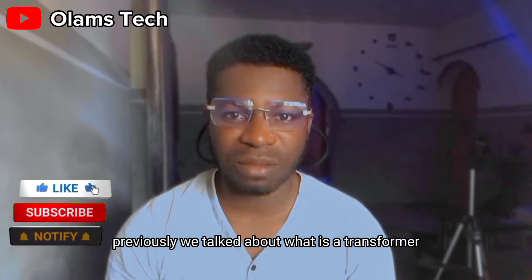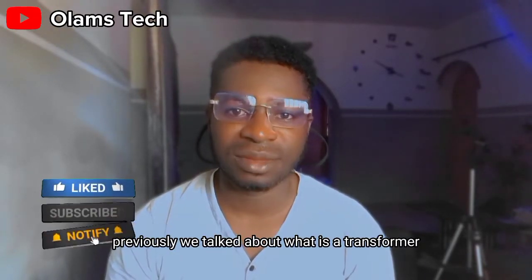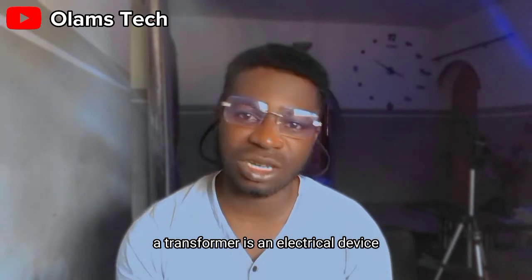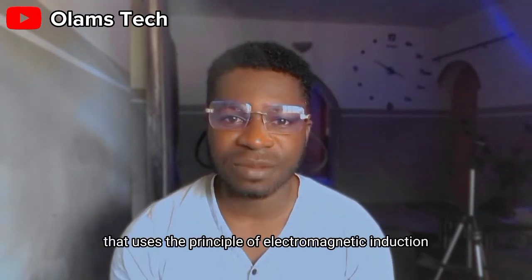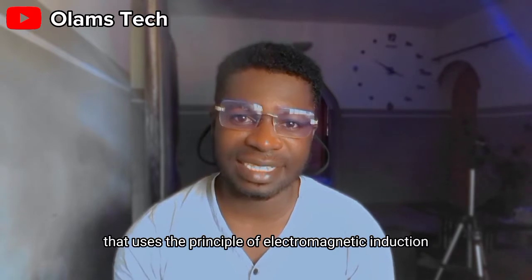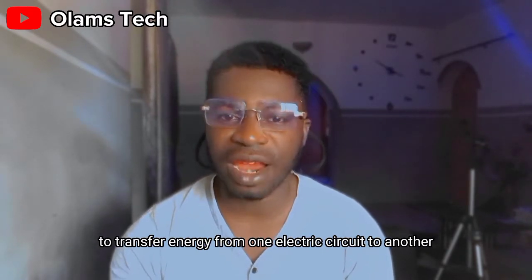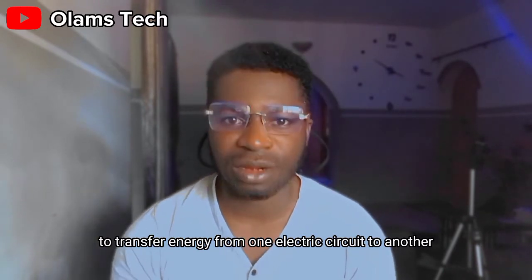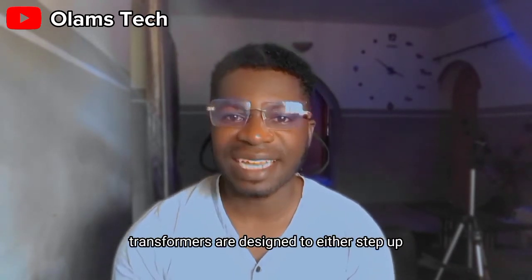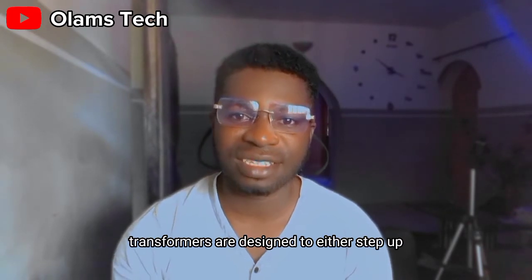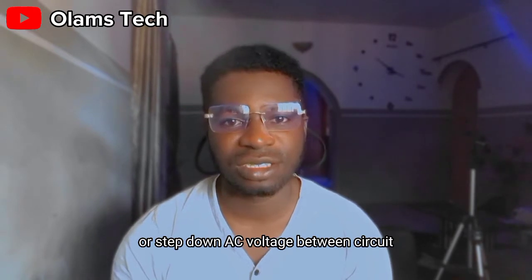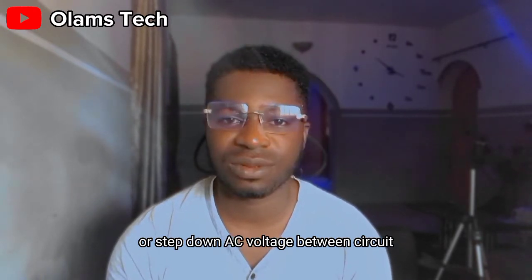Previously, we talked about what is a transformer and how it works. A quick reminder. A transformer is an electrical device that uses the principle of electromagnetic induction to transfer energy from one electric circuit to another. Transformers are designed to either step up or step down AC voltage between cycles.